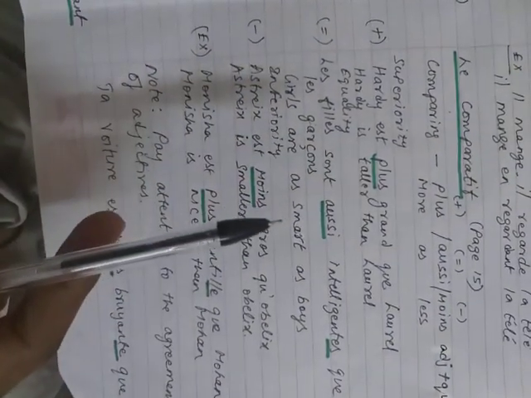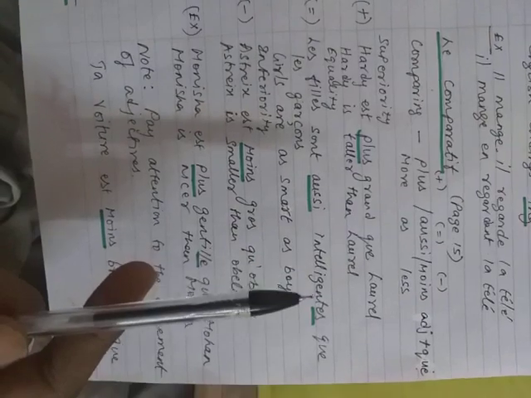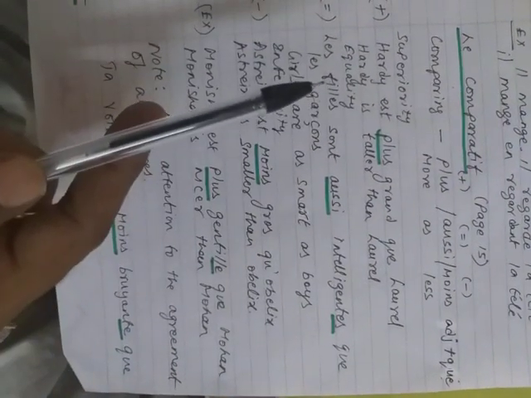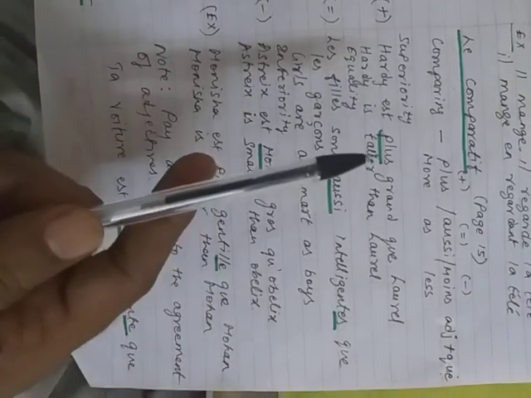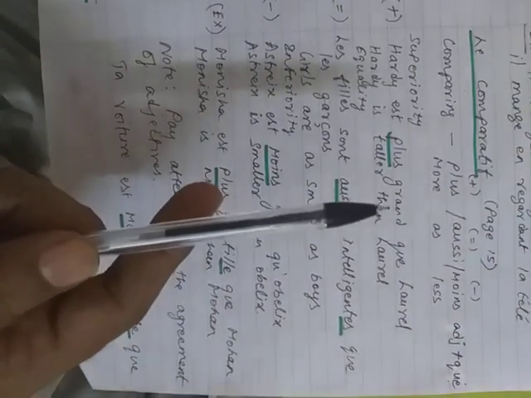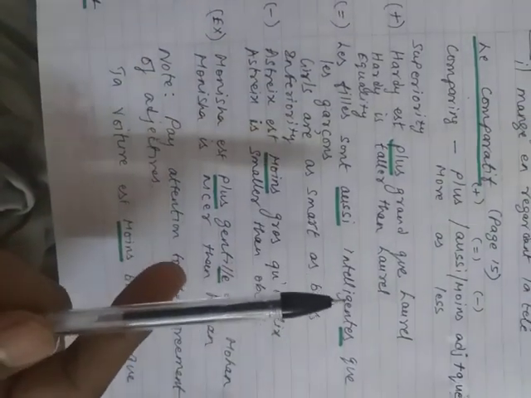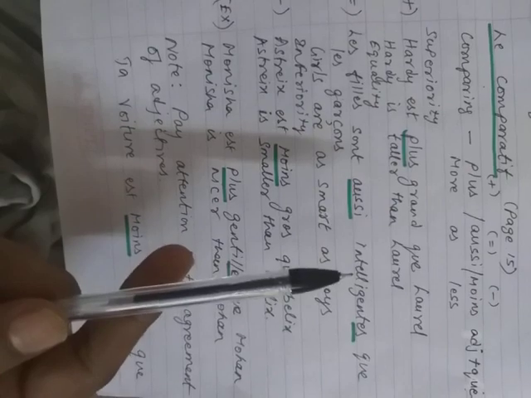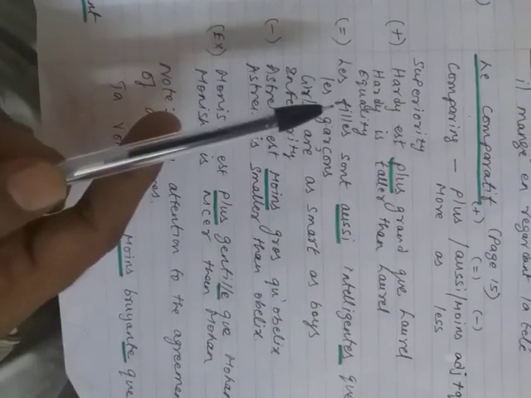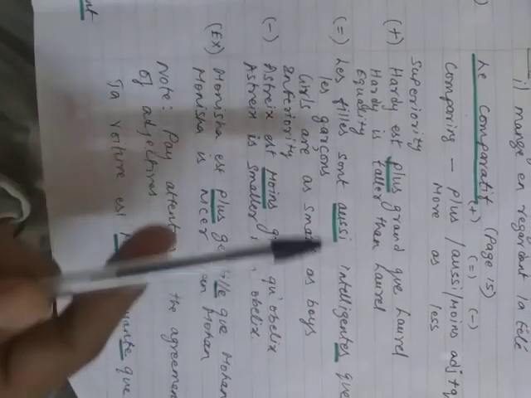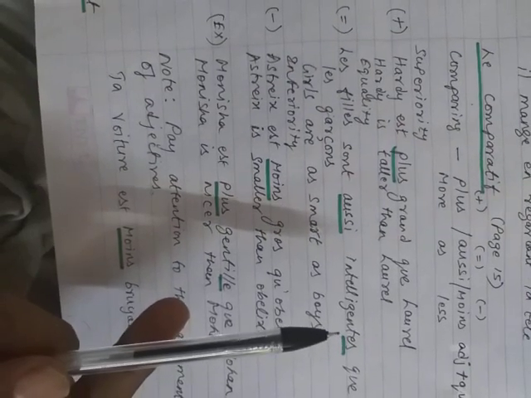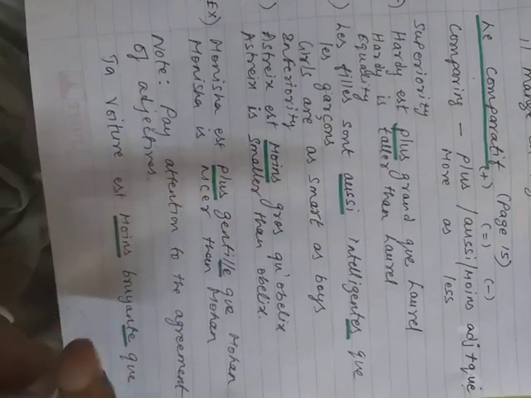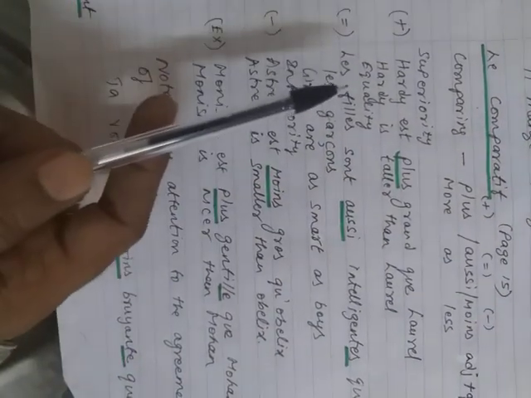Here, you have to note one more point. While using the adjectives, the adjectives should agree with the subject they are describing. So here, Hardy is masculine, so the adjective is in masculine form. Here, the adjective is intelligent. Now the subject you are describing is girls, feminine. So add es to the adjective intelligent. The adjective should agree with the subject.